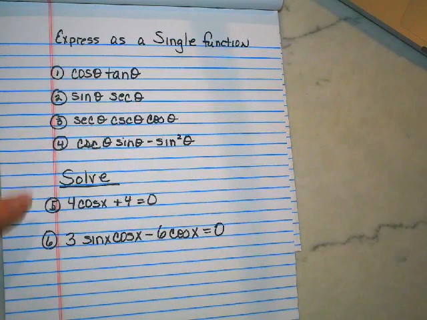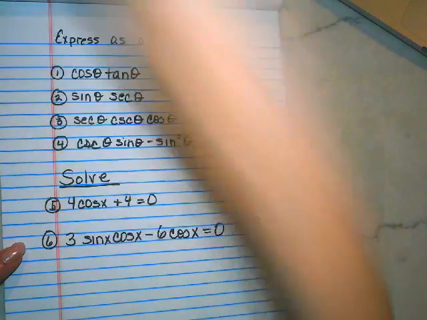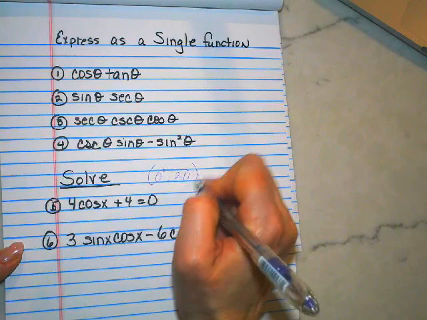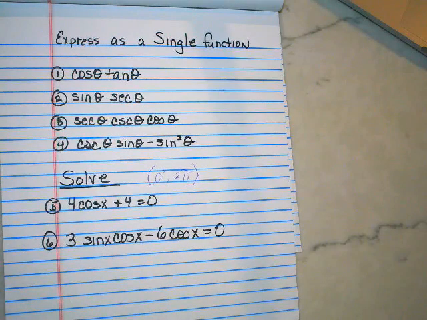You have 4 problems expressing as a single function, and you have 2 problems where you're going to solve and tell me the values of x between the intervals. I should have put the intervals between 0 and 2 pi. So that's your work. Like I said, we're just going to keep doing more problems like this. They're just going to get a little tougher. I'll show you how to do them, and that's how we're going to spend the rest of the week, the last week of the marking period.